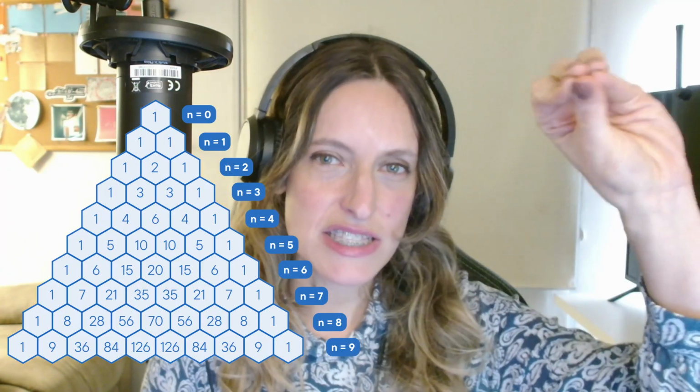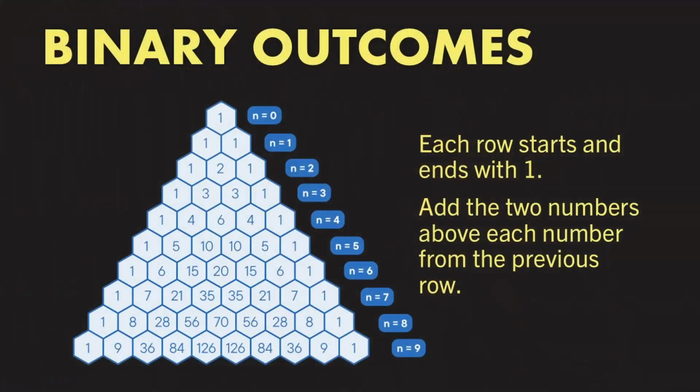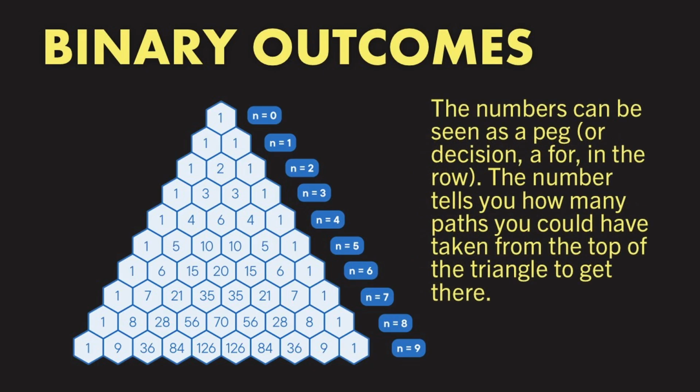If you see the pattern that we're getting in this table, you may recognize it if you remember Pascal's triangle. This is a numerical triangle that starts at the top with a 1, and then each row is the same. Each row starts and ends with a 1, and all of the numbers in the middle are the result of adding the 2 numbers above it. And each number in this triangle could be seen as a peg, or a decision, a fork in the road. This number tells you how many paths you could have taken from the top to get to that one.